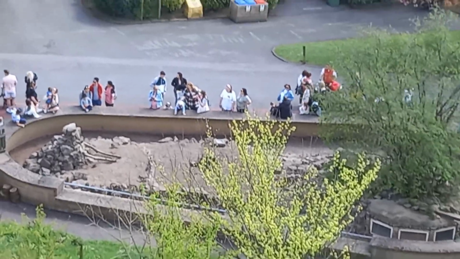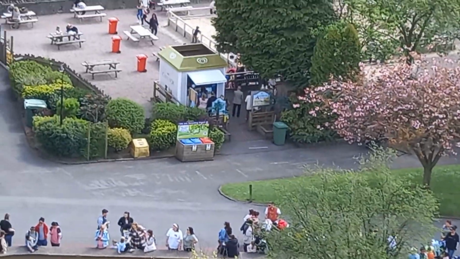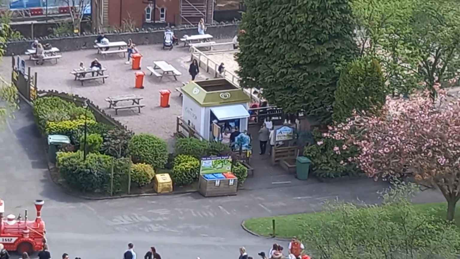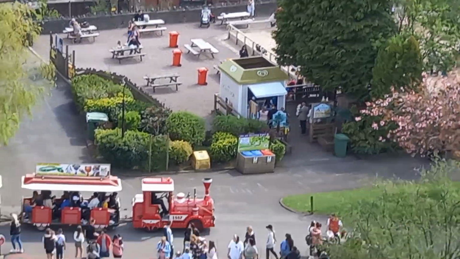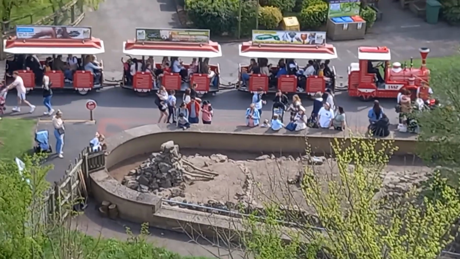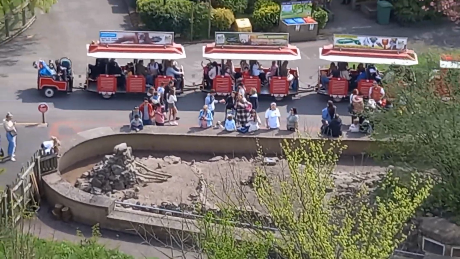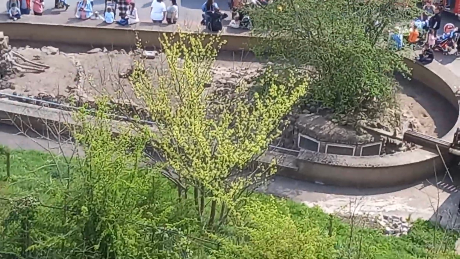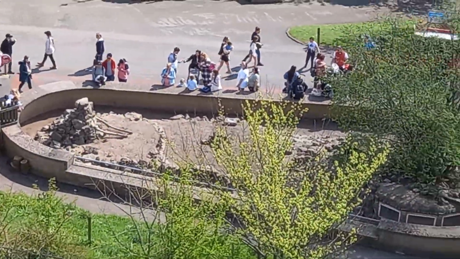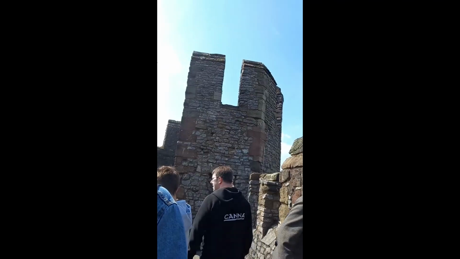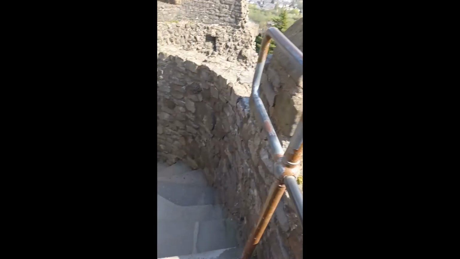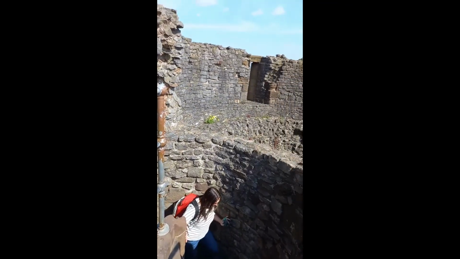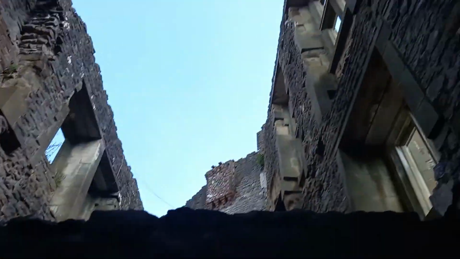Down there, it's more of the meerkat enclosure. And the land train's just going down part of the turret and the really tight staircase that goes up and down the castle. It's a castle.